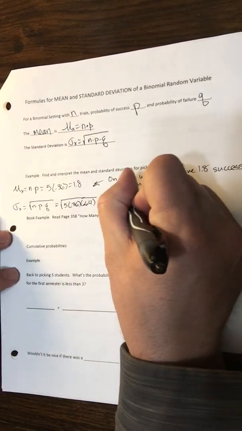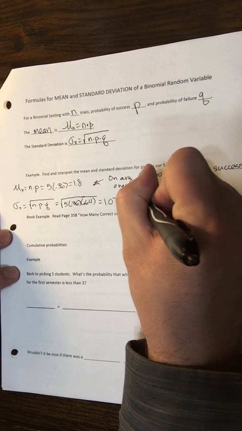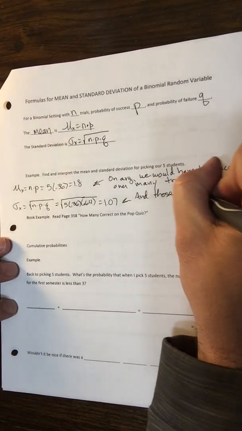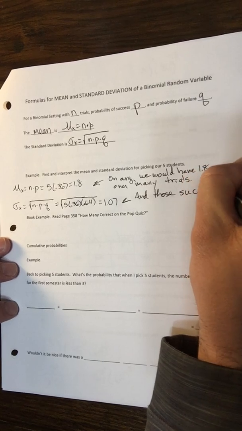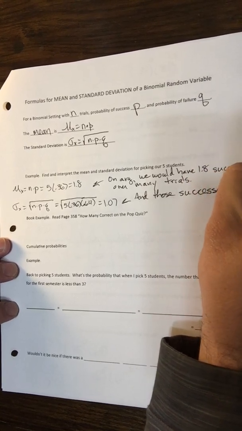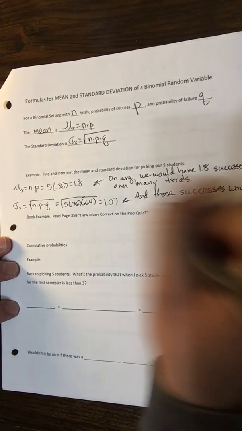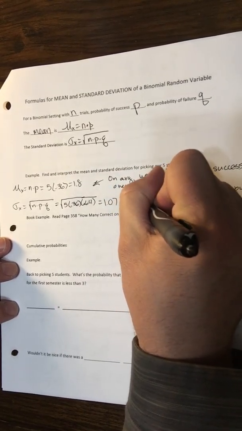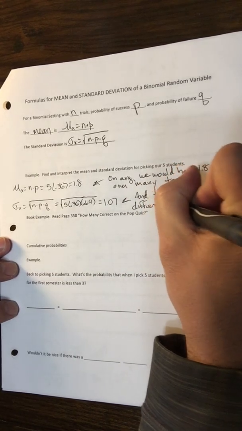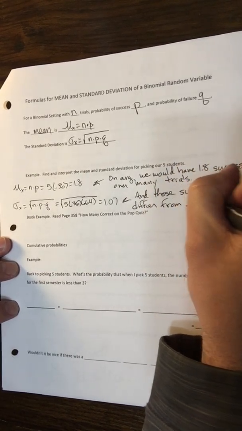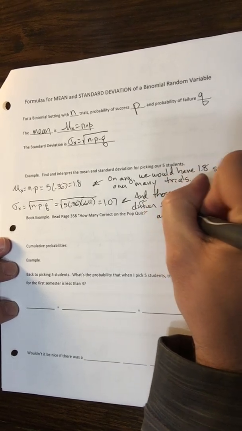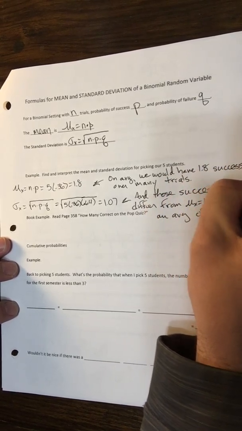And then this one will say, and those successes, if I did this a whole bunch of times, would differ from mu of x equaling 1.8 by an average of 1.07.